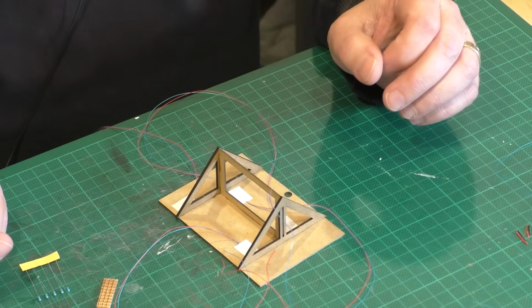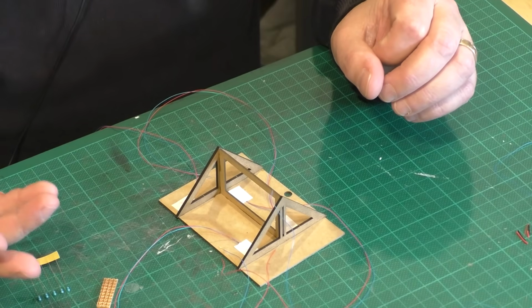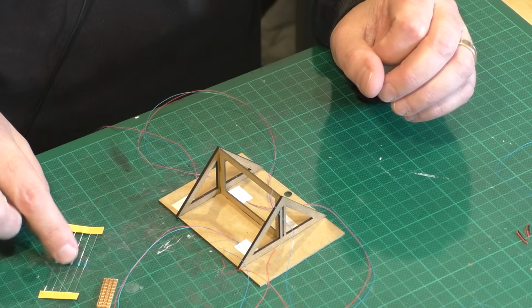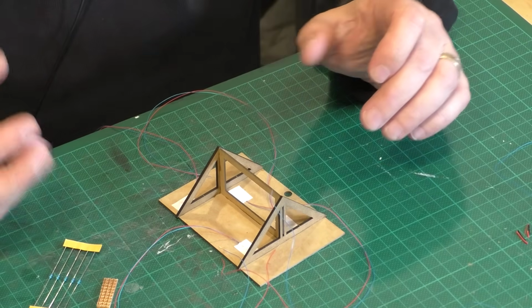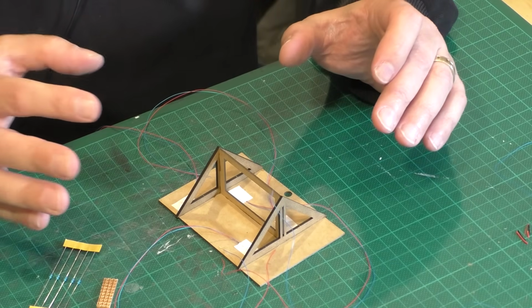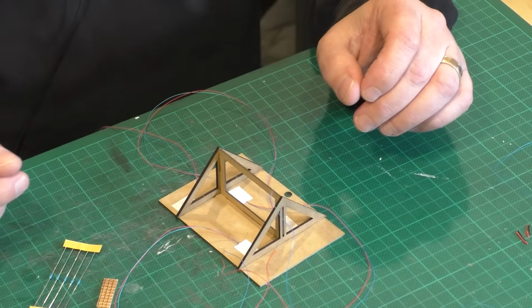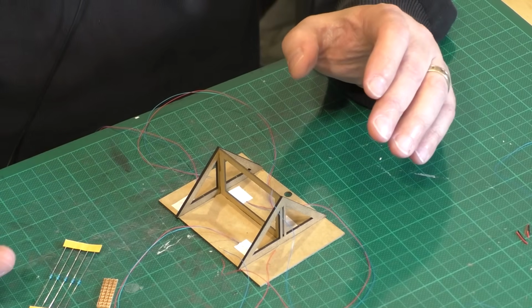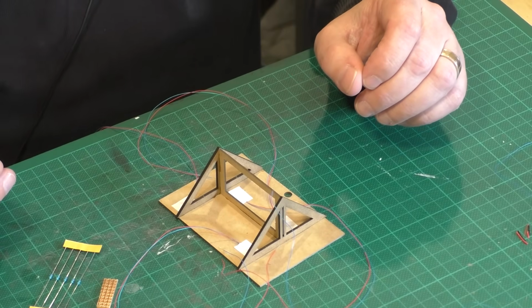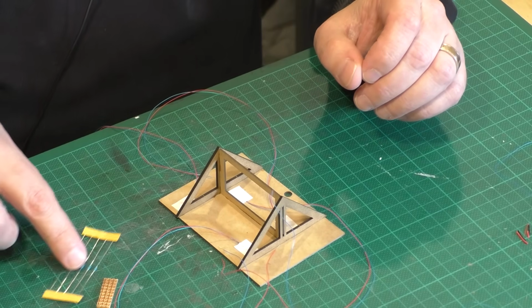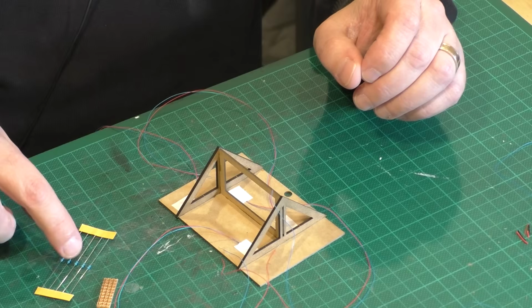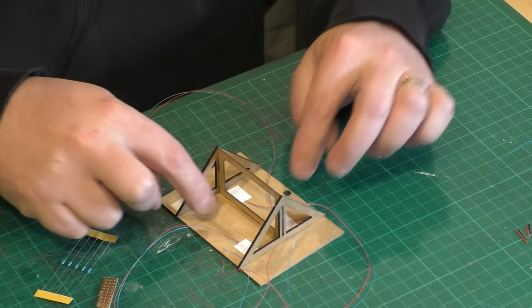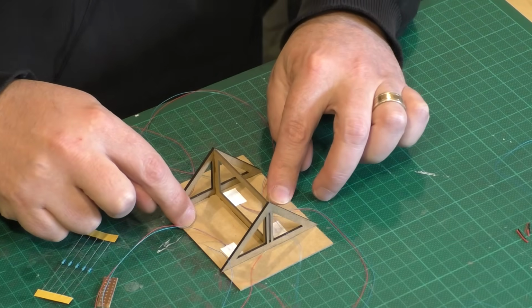It does change the brightness, obviously, because it's drawing more current, and through the resistor it dulls it down, but that's actually a good thing because the LEDs are very bright, and it reduces the brightness a bit and makes it look a little bit more realistic. So I'm going to be running a single resistor in each of these circuits.